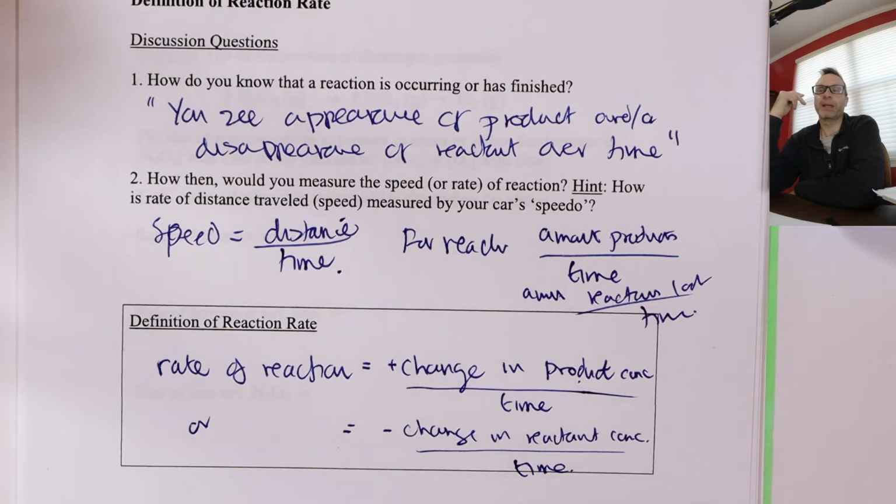In an experiment, typically you'll have either a colored reactant or product, which you can pick up with a colorimeter. Or maybe you're changing the pH or something like that. So there's some telltale sign of a reactant or product appearing or disappearing, which you can monitor with a machine. Believe it or not, when we do this in lab, we like to use iodine because iodine is a nice purple color.